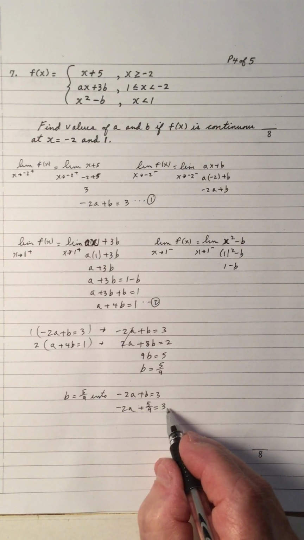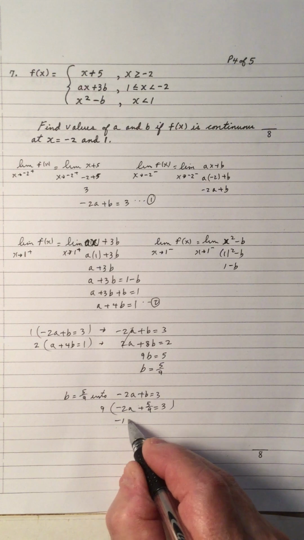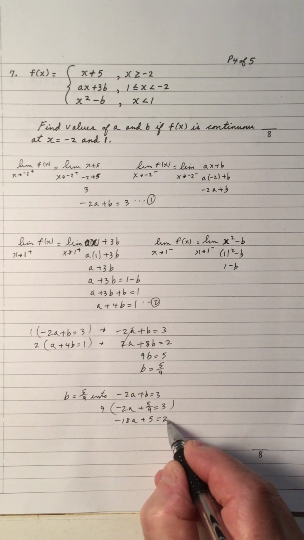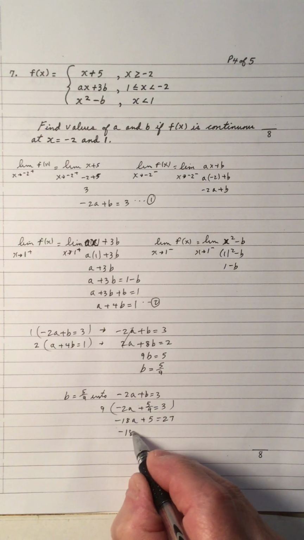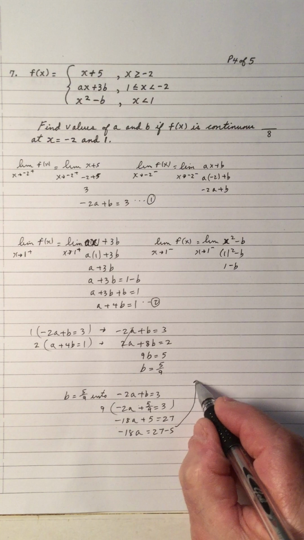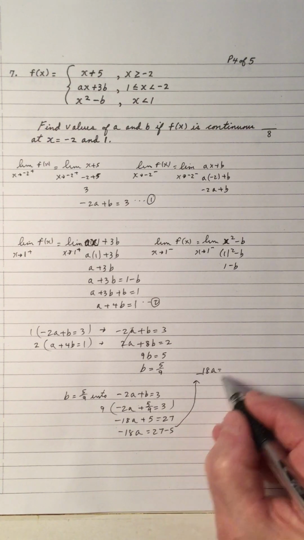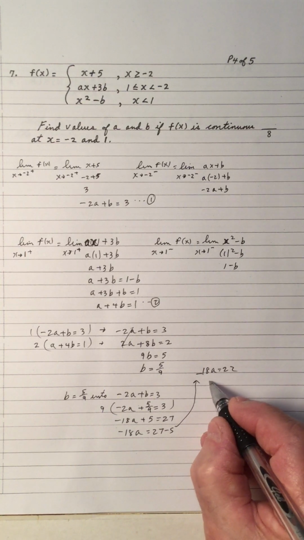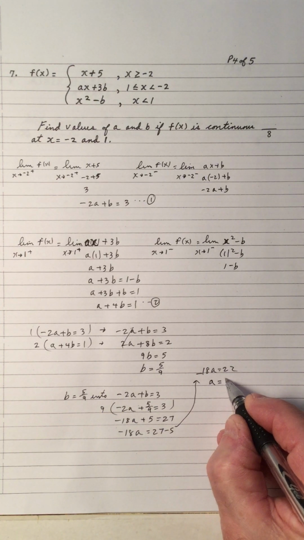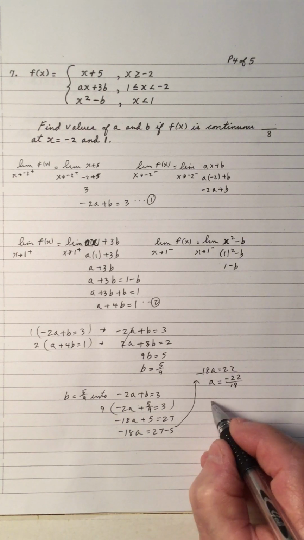I have a fraction, so I'm going to multiply by 9 to eliminate the fraction. Negative 18a plus 5 equals 27. Negative 18a equals 27 minus 5, that's 22. Divide by negative 18. a is negative 22 over 18.